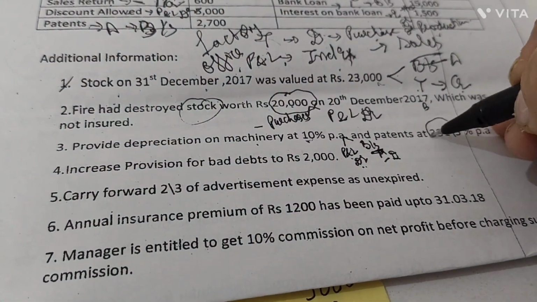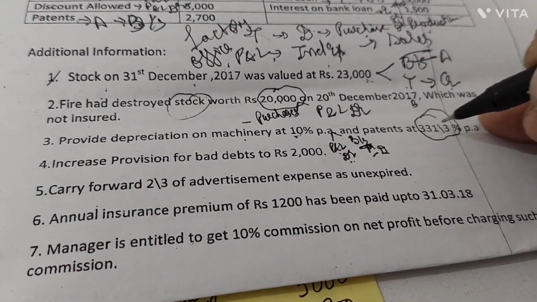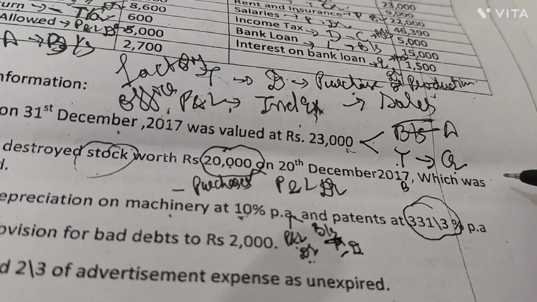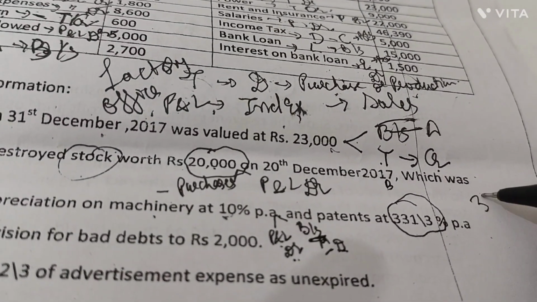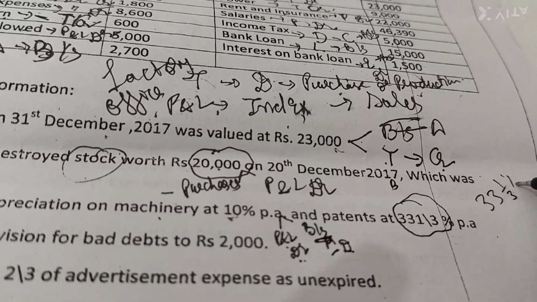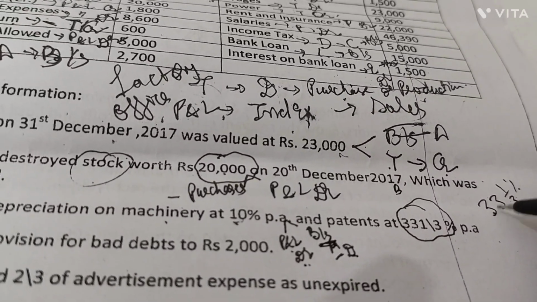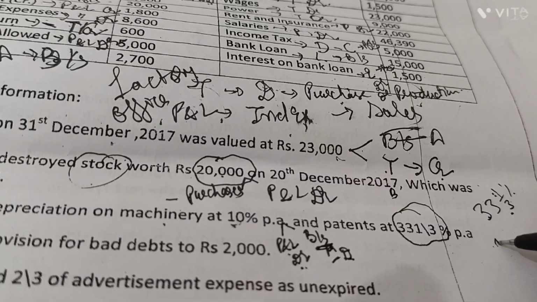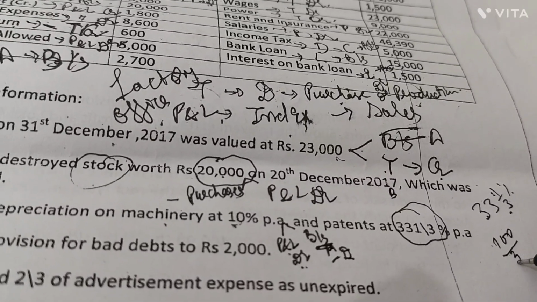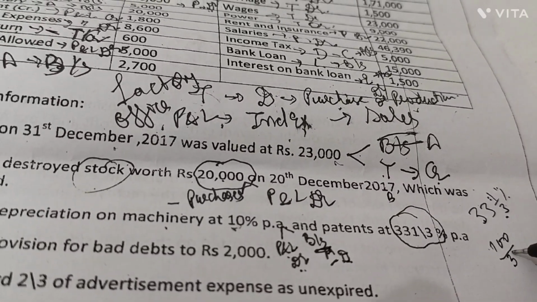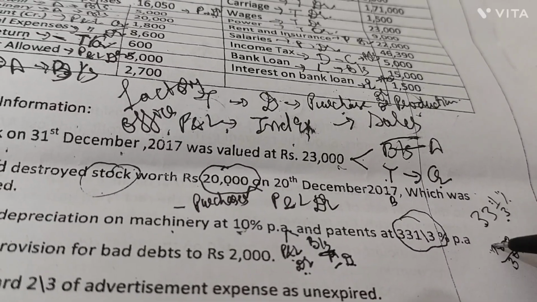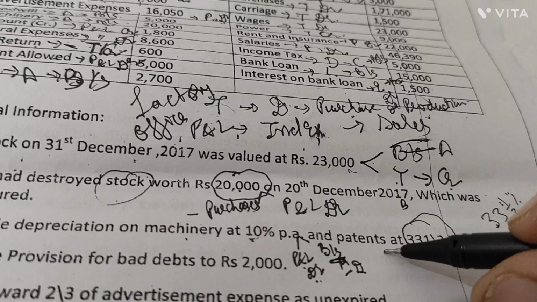The next is the point about patents depreciation. Patents depreciation rate is given to us as 33 1 by 3%. Now 33 1 by 3% means 33 into 3, 99 plus 1, 100 divided by 3, and this percentage would also be carried here, so this becomes 1 by 3. So depreciation on patents is 1 by 3.